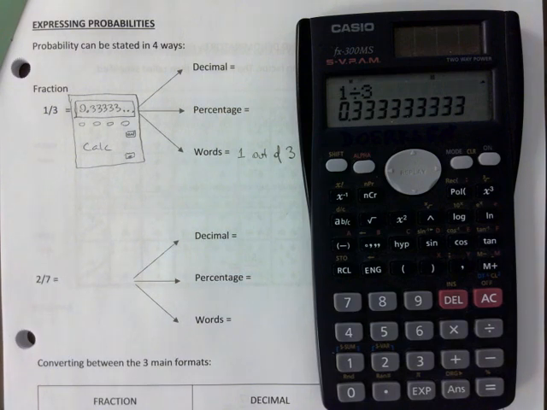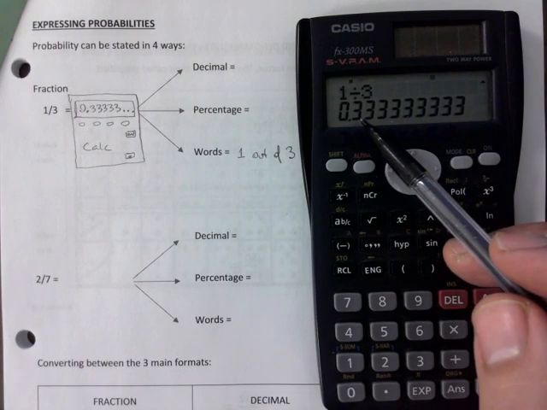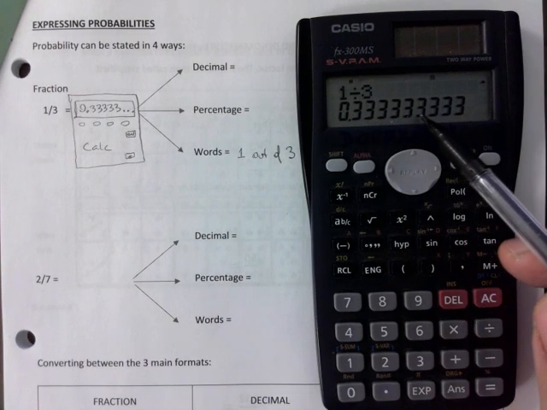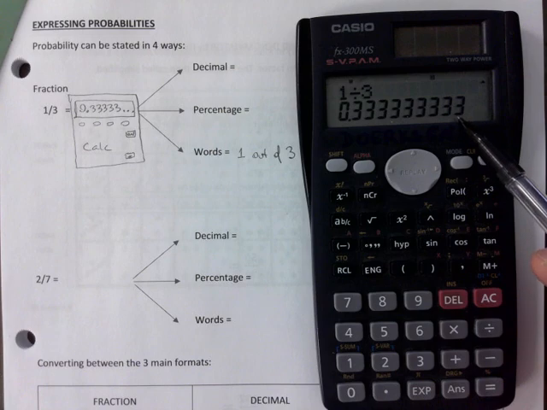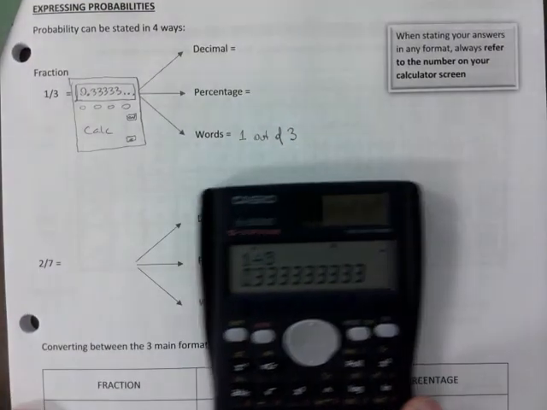The calculator cannot show all the 3s, right? At some point, the calculator just says, this is all I can do for you. So the precision of this would be what? 0.000000001. That's the precision of my calculator. There's probably calculators out there that have more, but I'm limited. So that's just a review of precision measurement.